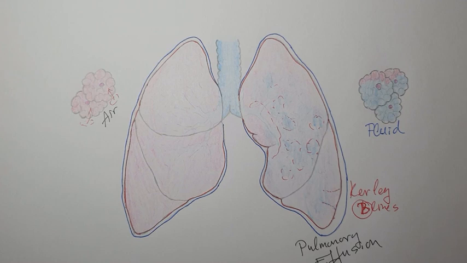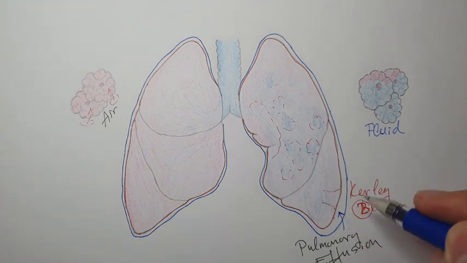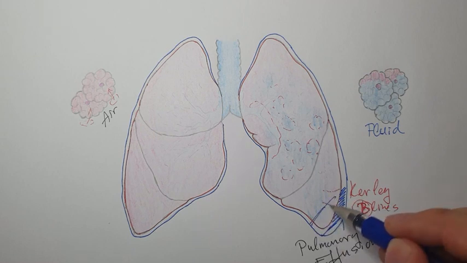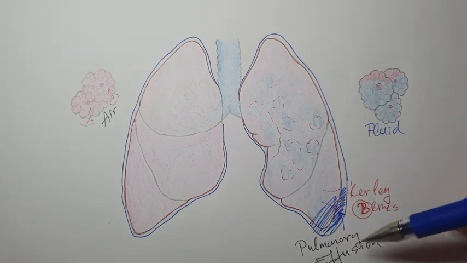Pulmonary effusion, basically, the fluid is accumulating, but it is accumulating in the pleural space. So the fluid is accumulating here in the pleural space around the lung, and that means pulmonary effusion.